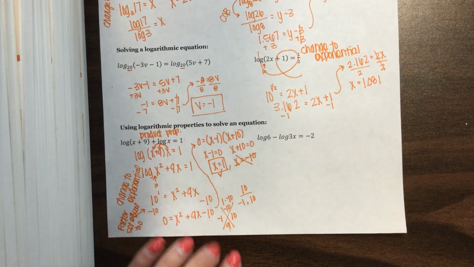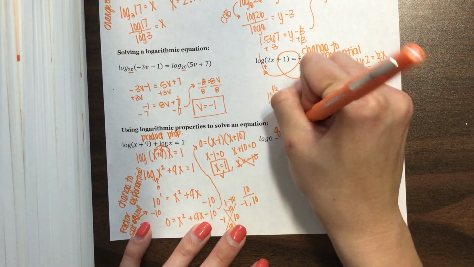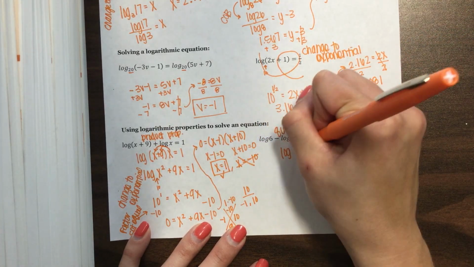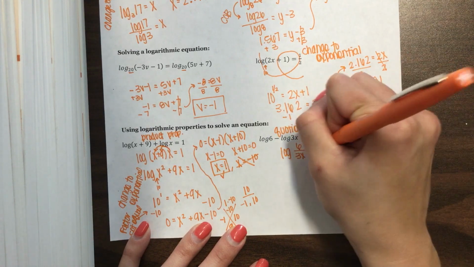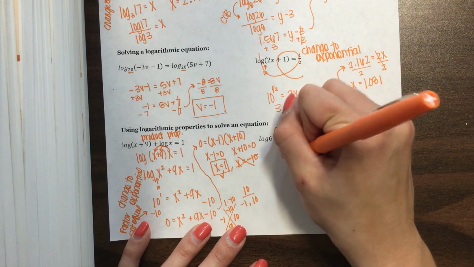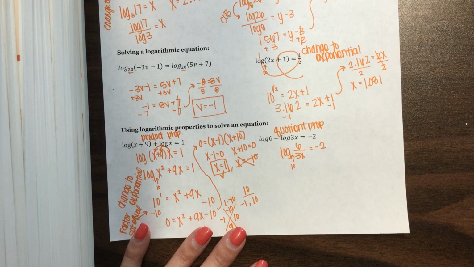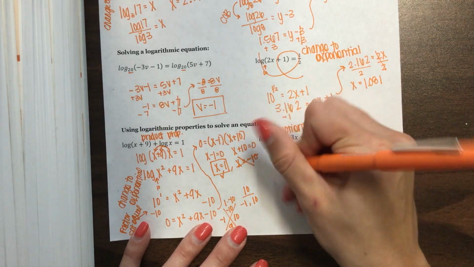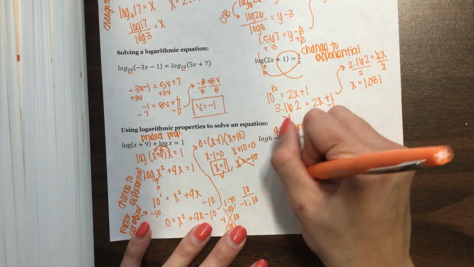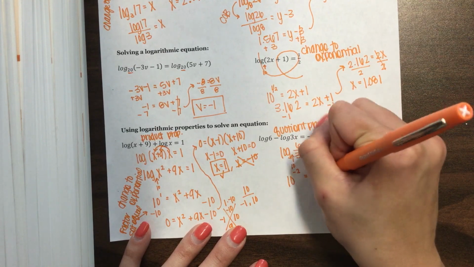Okay. Let's do this last one. So this is a subtraction, which means this is the quotient property. So this is going to be log of 6 over 3x equals negative 2. Okay, there's not a number here, so we assume it's a 10. I hope you're catching on to when there's not a number there, you assume it's a 10. So then I'm going to change this to an exponential. So this is going to be 10 to the negative second power equals 6 over 3x.